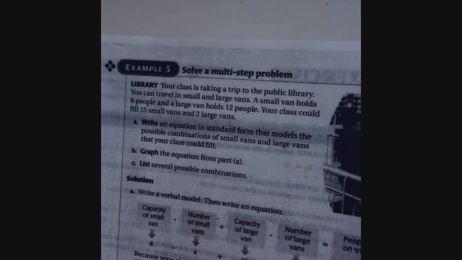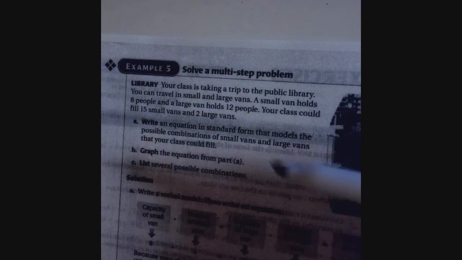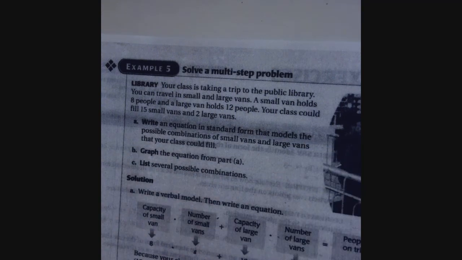So let's look back before I go any further and see if we can find the missing information. So your class is taking a trip to the public library. That's why you read it and sometimes reread it. You can travel in small and large van.